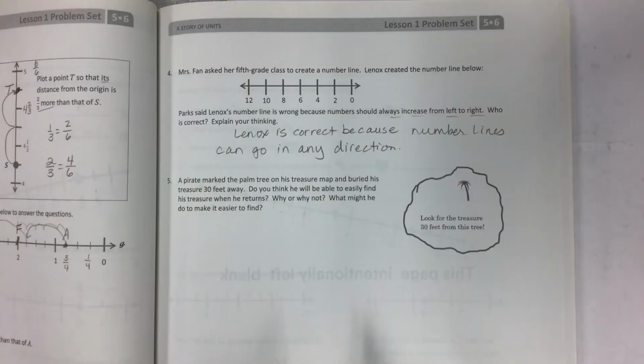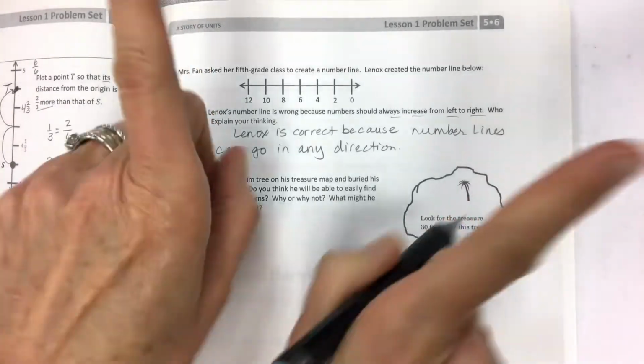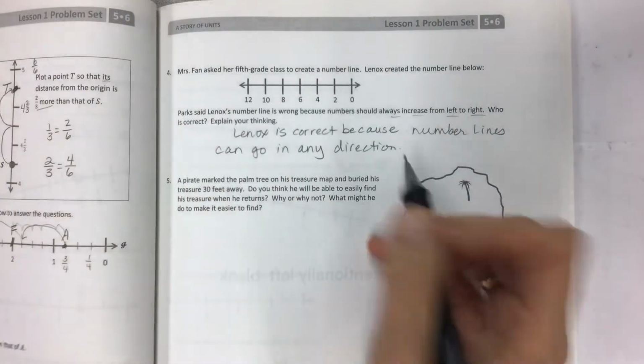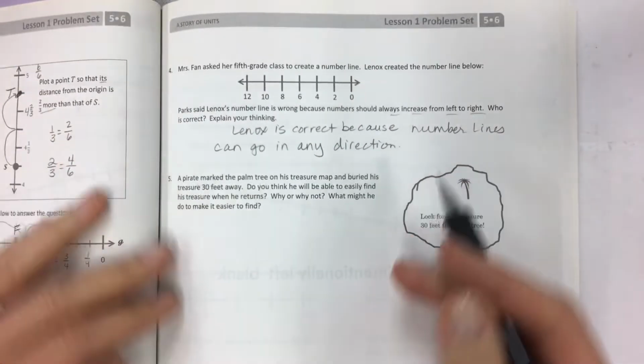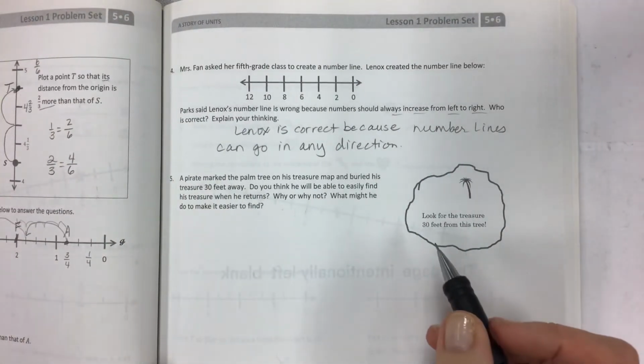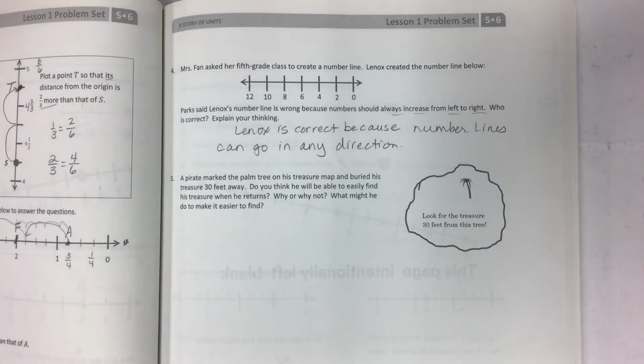Okay, so you can basically have all directions. Just identify where the origin is, and then all you need is one other number, one other tick mark to show which direction it's going.